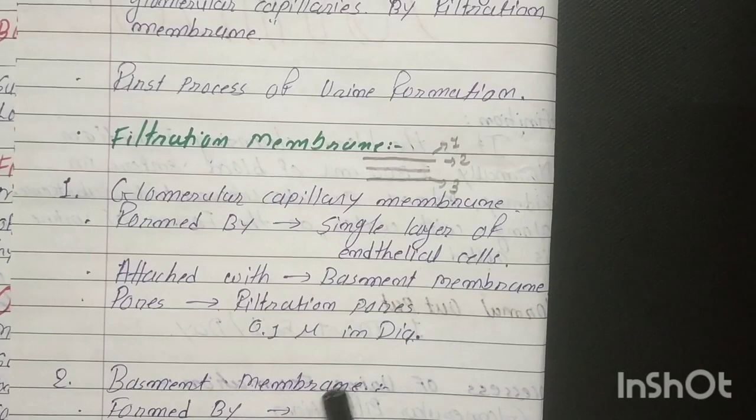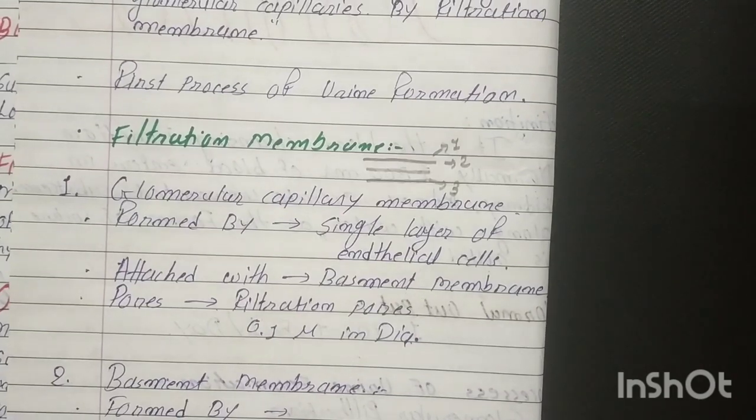You can imagine that the blood runs in the capillaries, and capillaries have these pores, and of course blood runs at very high pressure. So small particles are just filtered out from these pores, right, and form the filtrate.